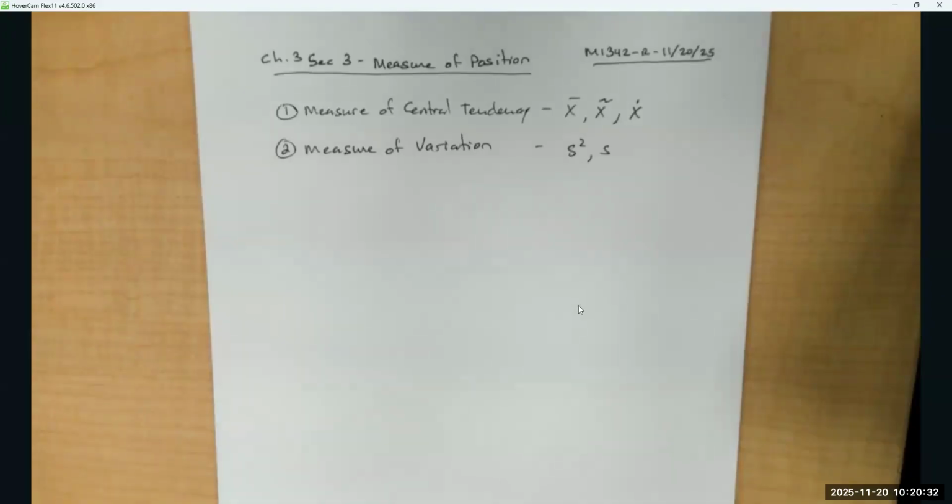So if you made a 1200, that doesn't mean that you did really well or did really poorly. It's relative to how everybody else did. Because then you have what's called a percentile. And we'll talk about that in a second.